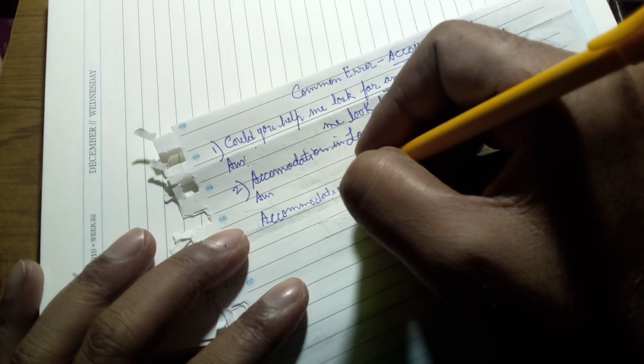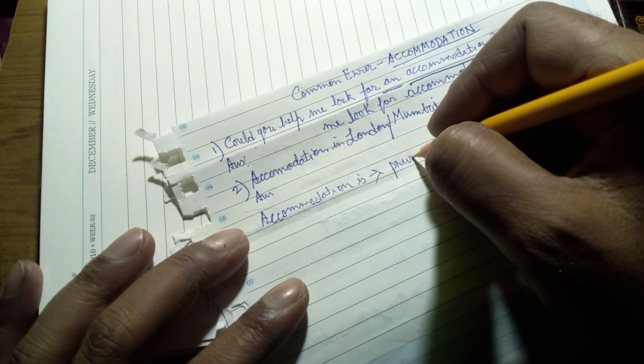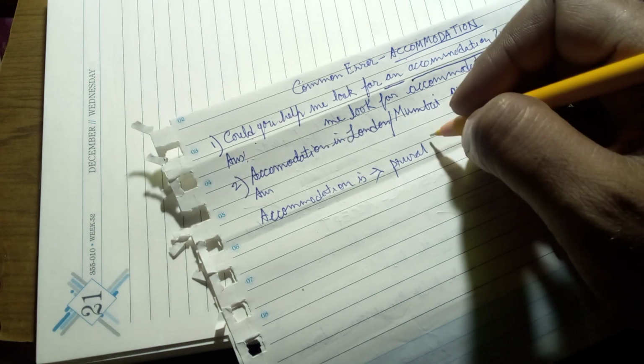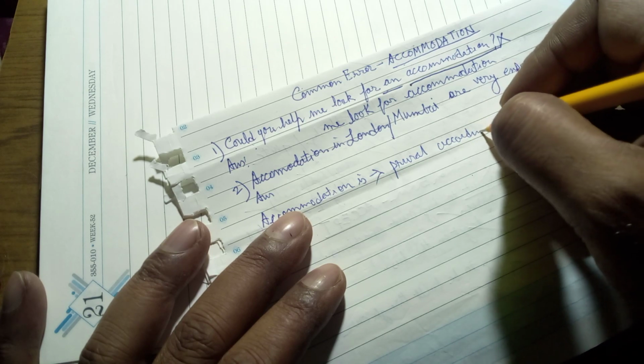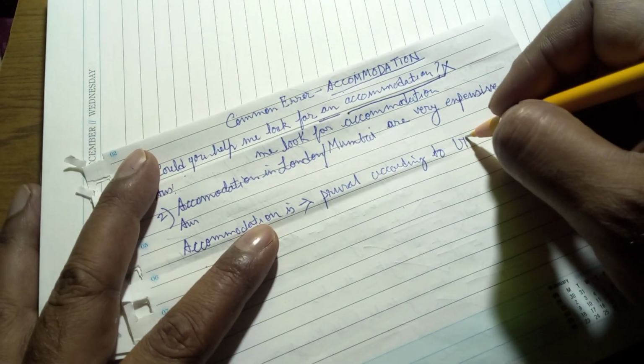The word accommodation is uncountable according to UK English, or British English.